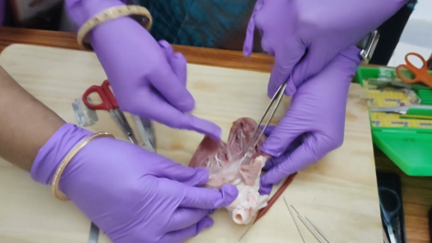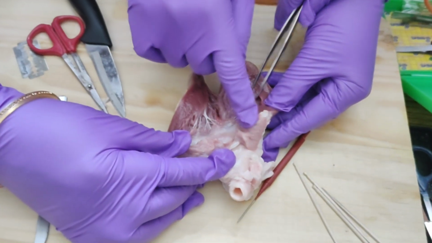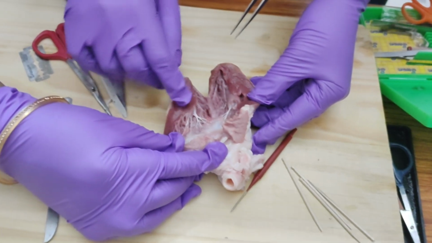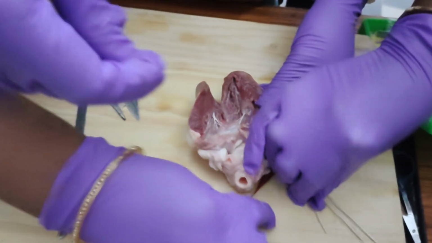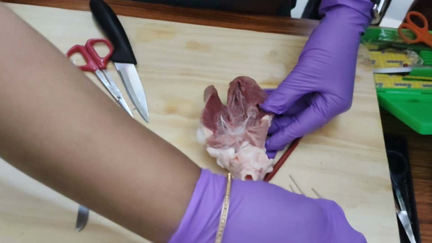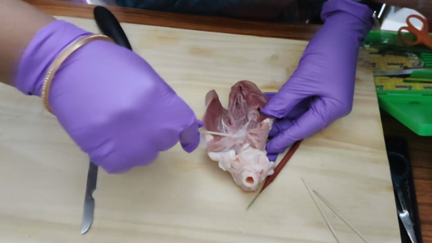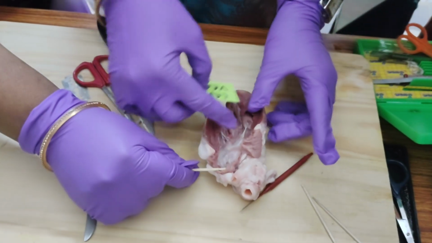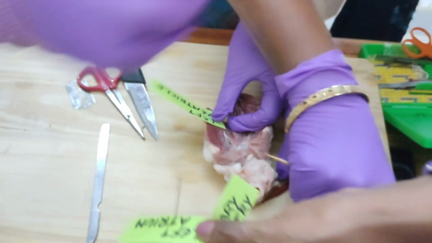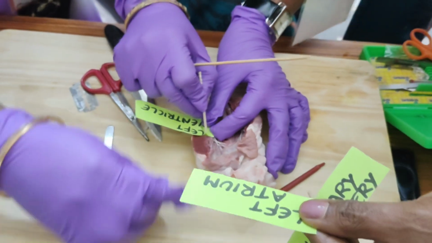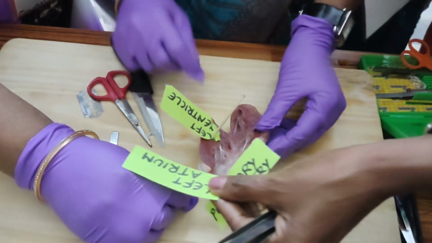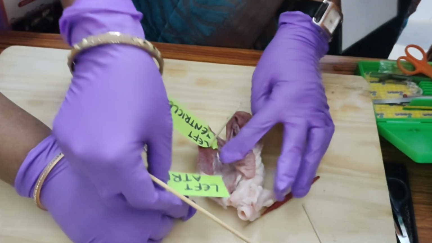When you observe the longitudinal section of the heart, the upper chambers are called atria and the lower chambers are called ventricles. This is the left atrium. This is the left ventricle. This is the left atrium.